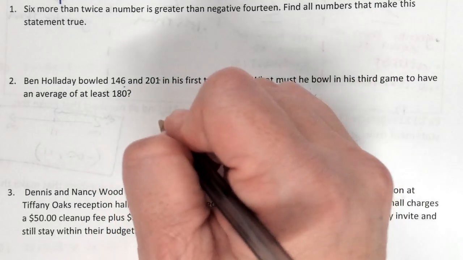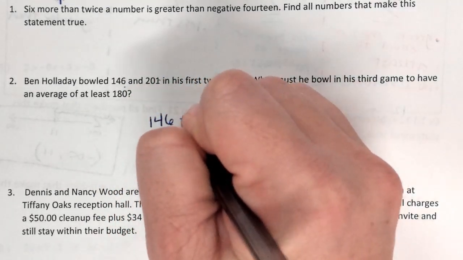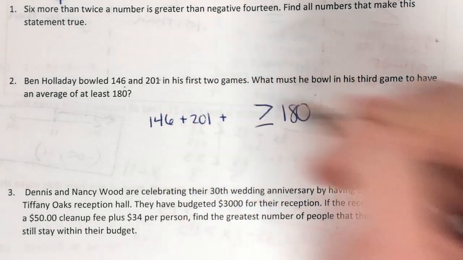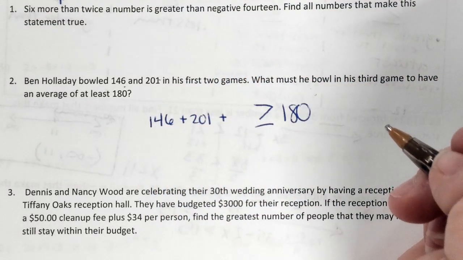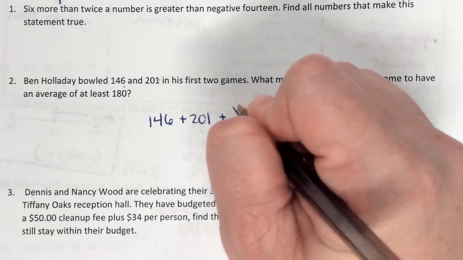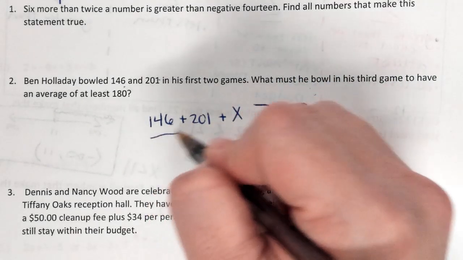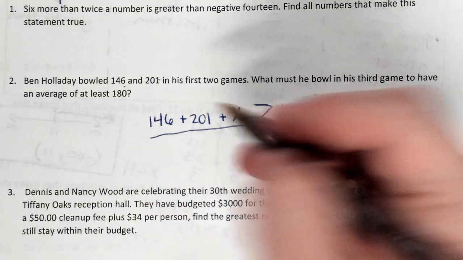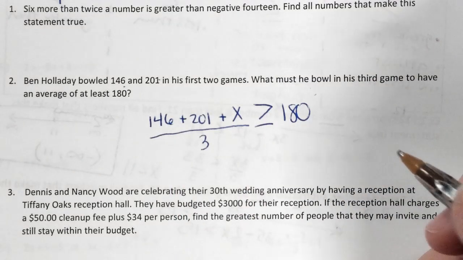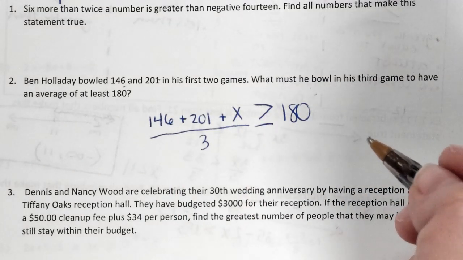So if we have 146 plus the 201 game plus, do we know what he's going to score on the third, or is that what we're trying to find? So if I'm adding 3, how do I find the average? What am I going to divide by? 3. Now here's my question. How do we get rid of division?